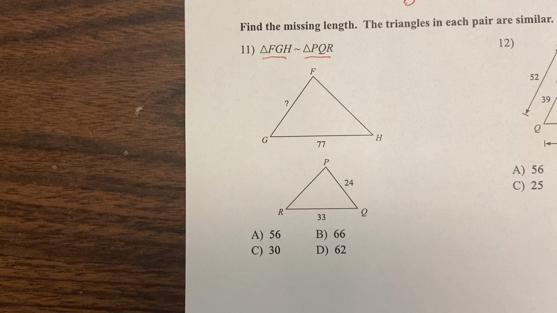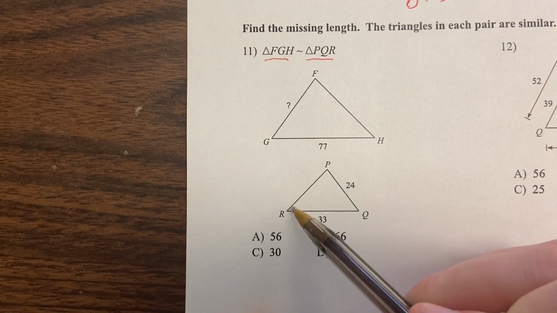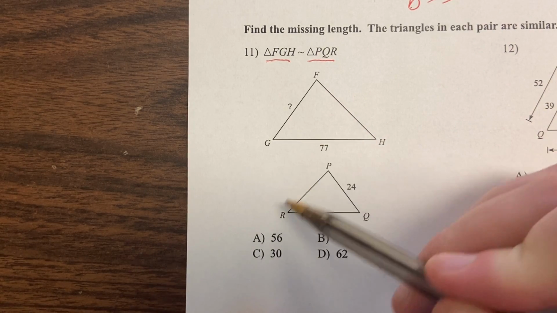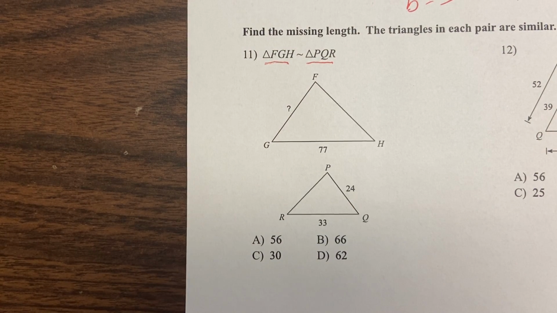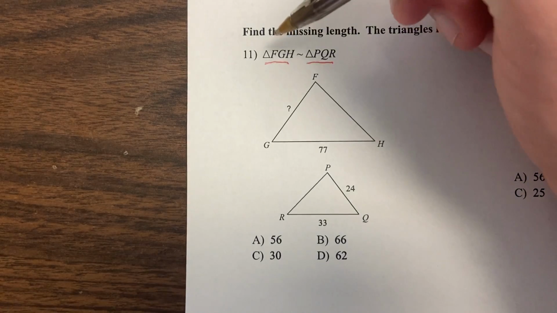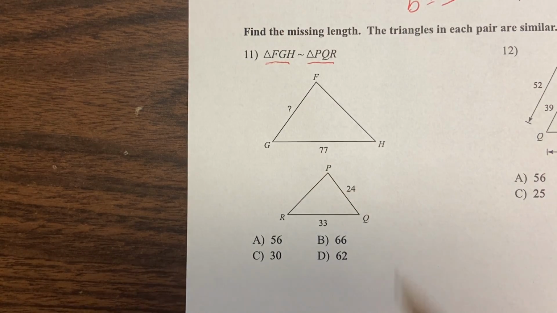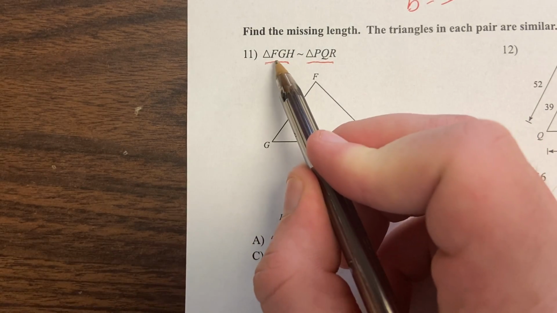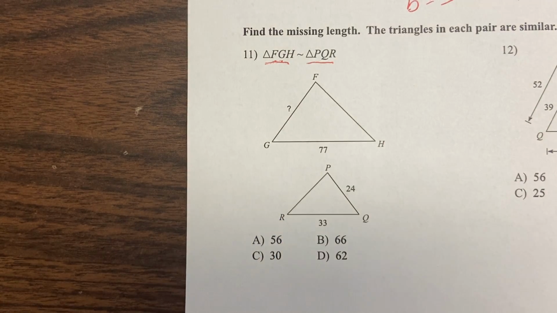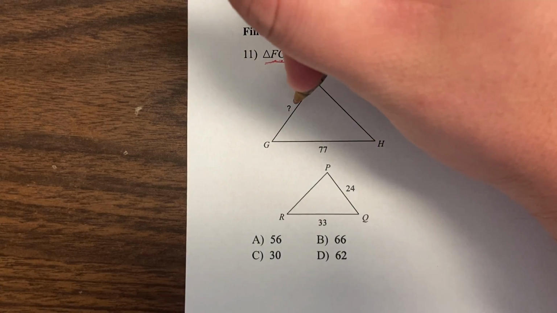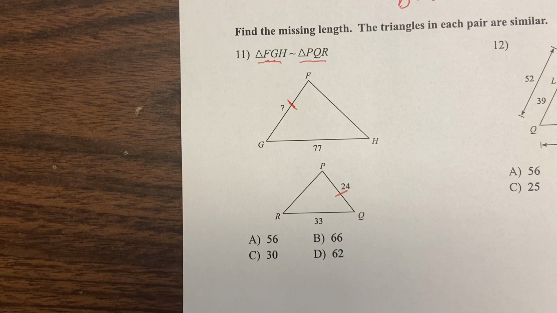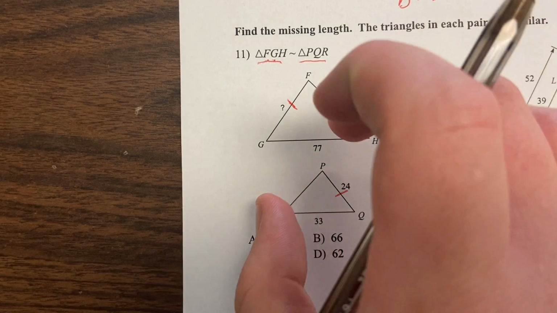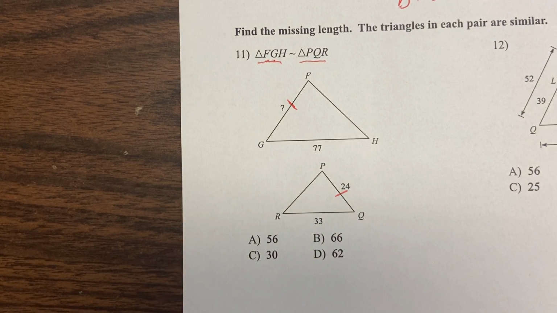So don't assume that this side is going to have the same relationship as this side. The triangles might look like they're oriented the same way, but you can't take that for granted here. You really have to pay attention to how they are worded. So the way we look at this is side FG is the same thing as PQ. And look, they're not oriented the same way. This one's kind of spun a little bit compared to that one.